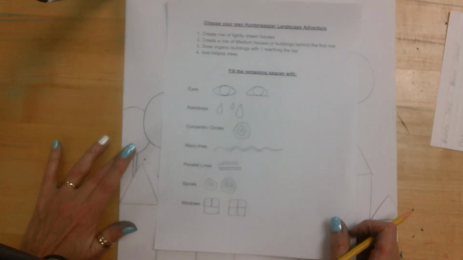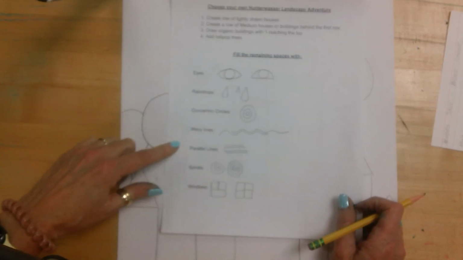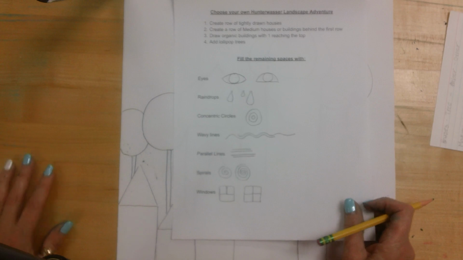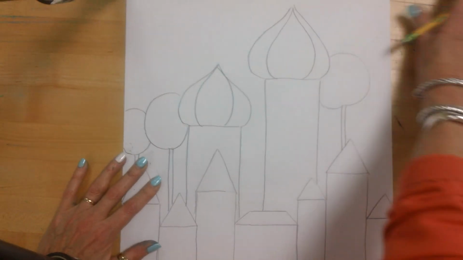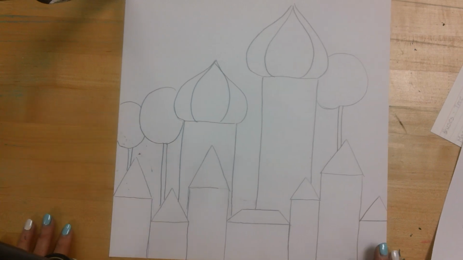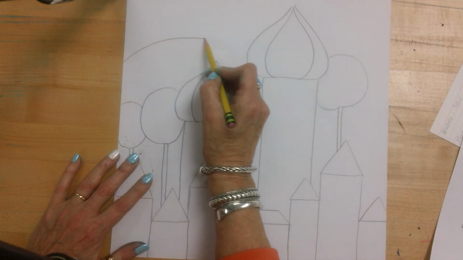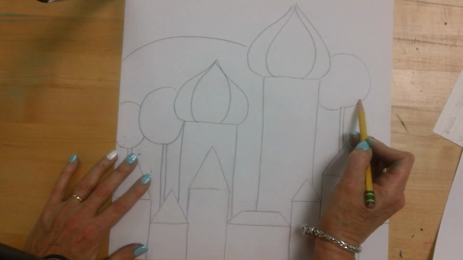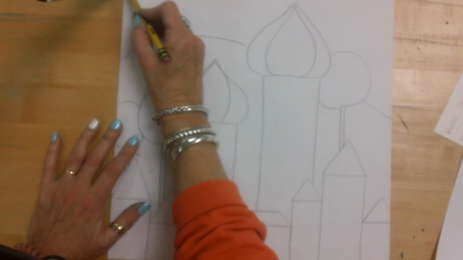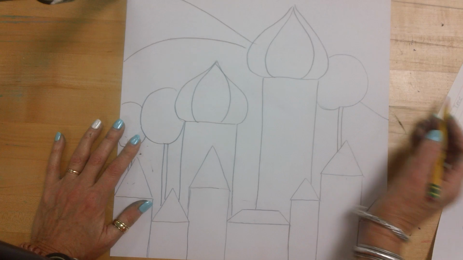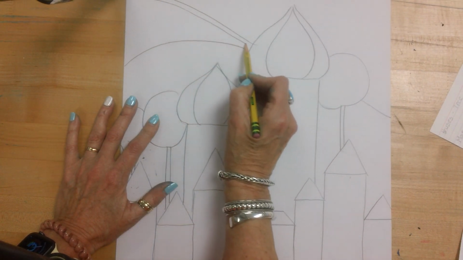It says fill the remaining spaces with eyes, raindrops, concentric circles, wavy lines, parallel lines, spirals, windows. All right, so you might want to go back to your sketchbook, or you might want to revisit those pictures in the art walk to see, well, how did he do it? So I'm going to add a line in the background. Maybe these are a hill in the background. And maybe I'll add another hill in the background. And what I'm going to do is add those lines.